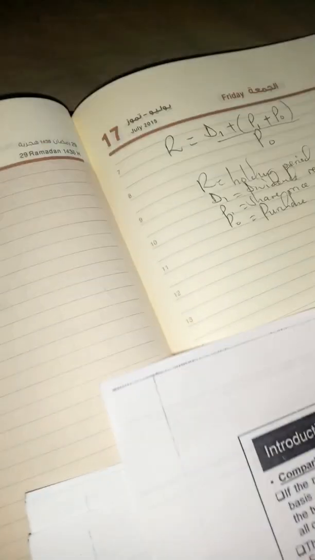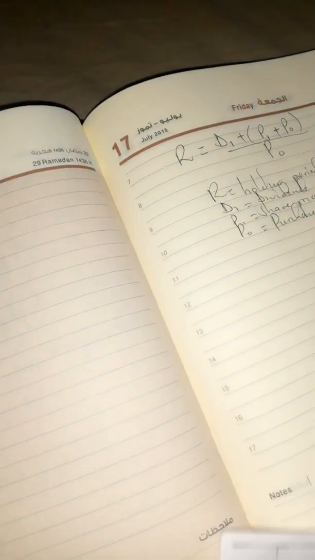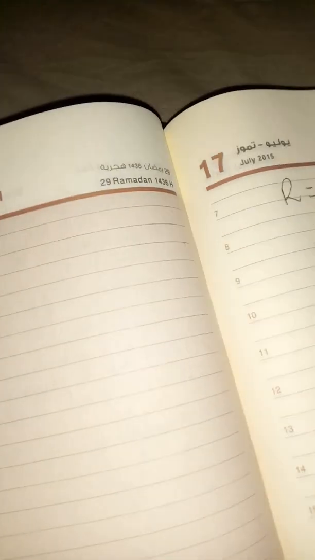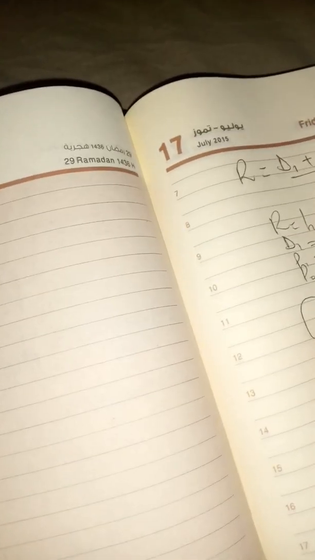Let us look at the next theory, and this is concerned with comparing return from two assets.